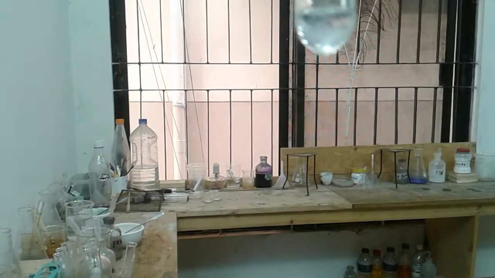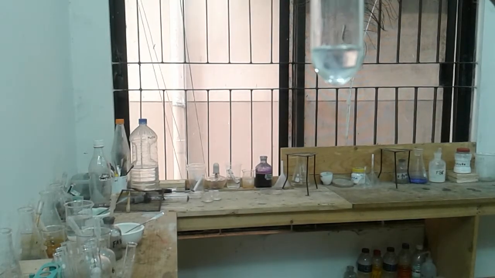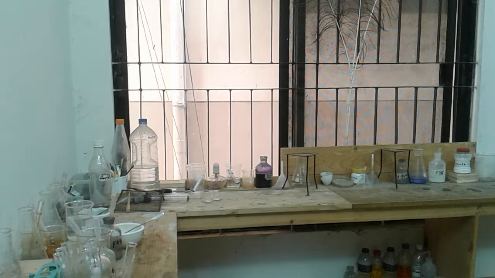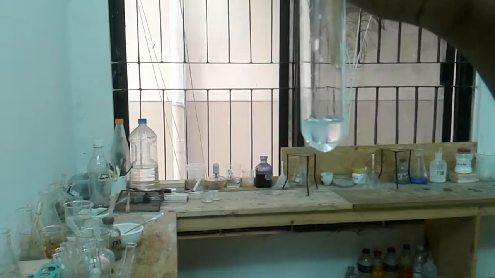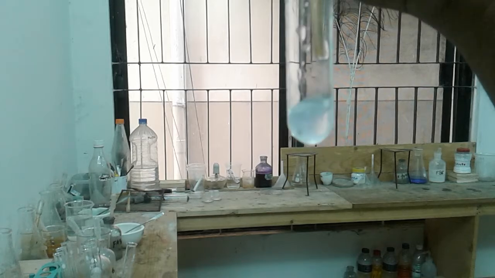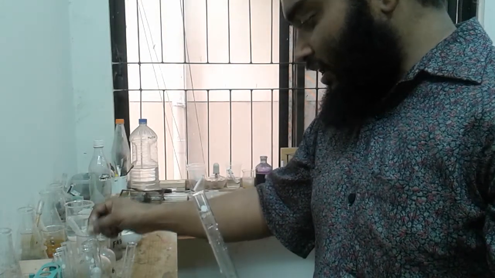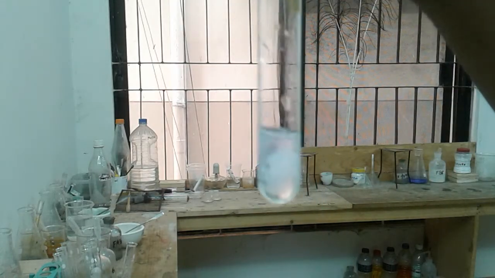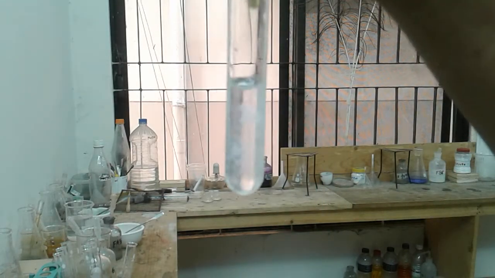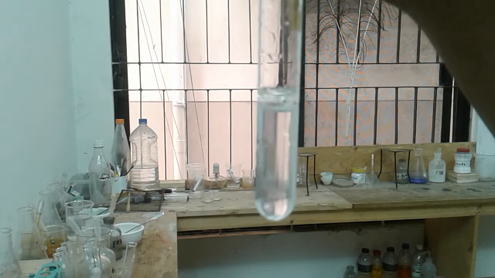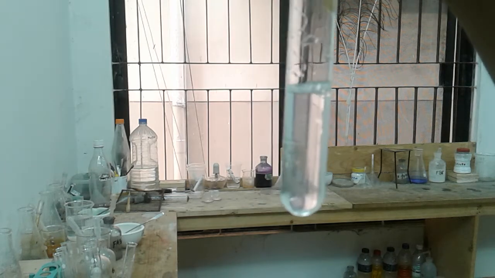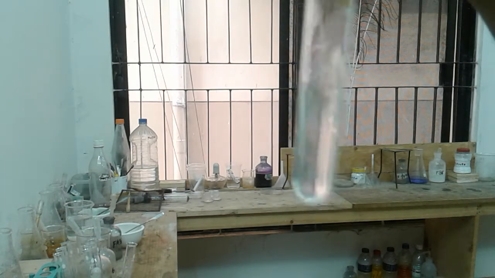It's giving a white precipitate, isn't it? White precipitate. But since no amount is specified, I will be adding excess of the solution. Oops, it dissolved. So with a few drops it's a white precipitate, but it dissolves in excess.